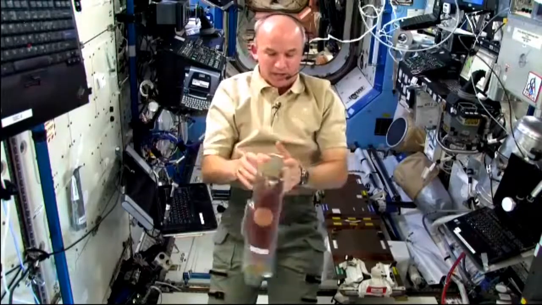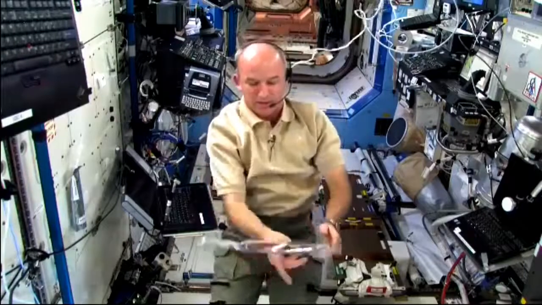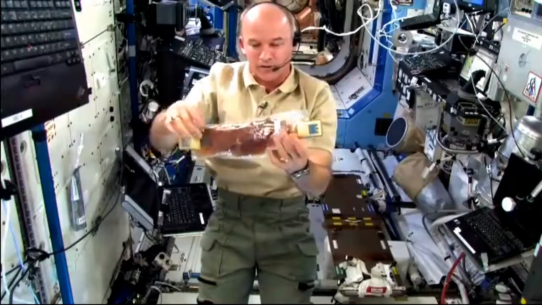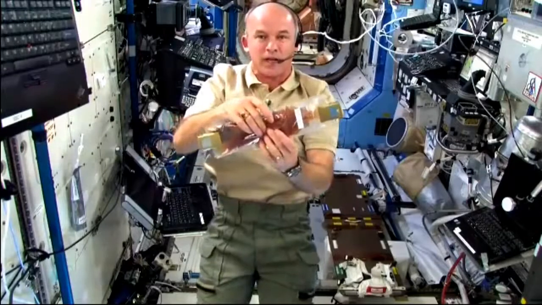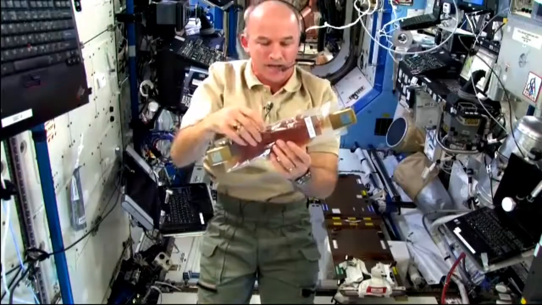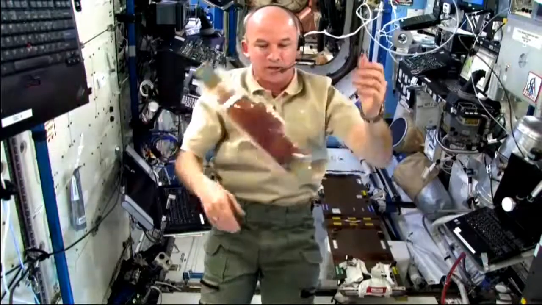Why do they do that? Because of the centripetal force spread throughout the tea. The liquid tea goes to the outside of the bags, and it forces the air into the center, because the air has less mass, less density than the liquid. So the air goes to the center. I'll try it one more time.